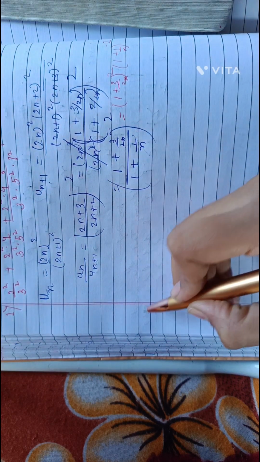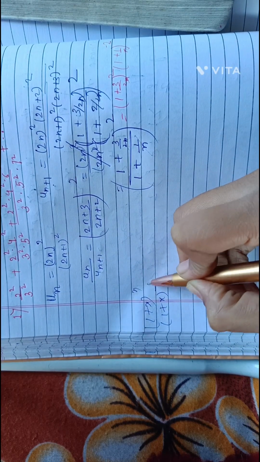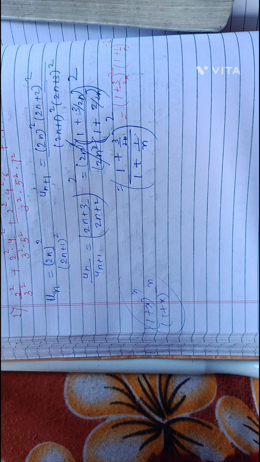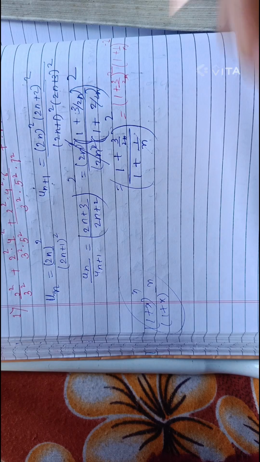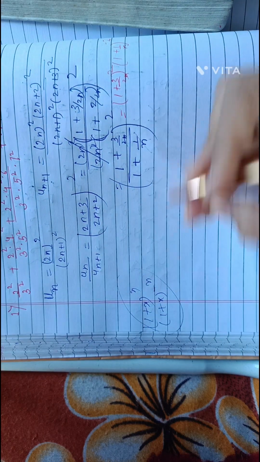expansion. Now if you know the binomial expansion of 1 plus x to the power n and 1 plus x to the power minus n, then this will be a piece of cake for you. But if you don't know, then for your sake I am writing it.